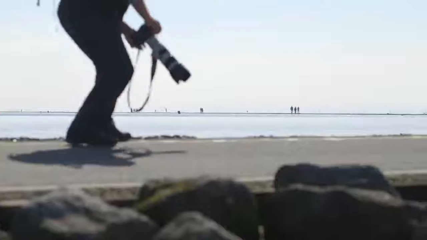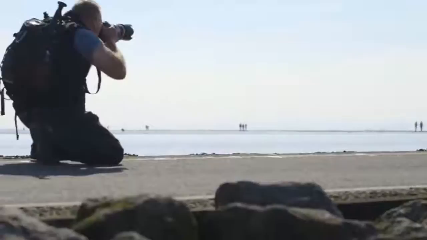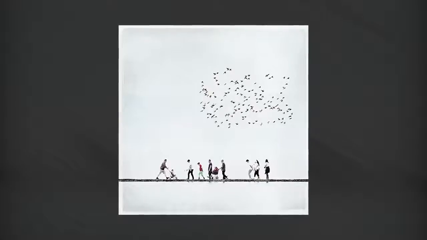I'm trying to be different all the time. I'm not capturing everything in the central frame. I'm getting the kids, the subject, but I'm interested in the reflection as well, the secondary elements.